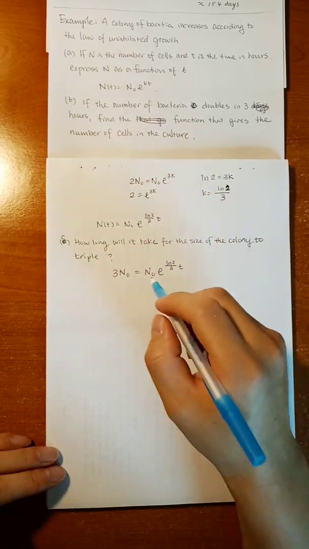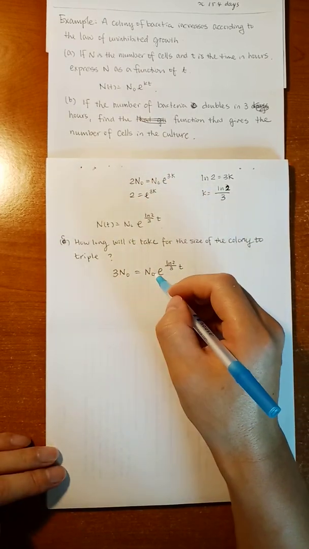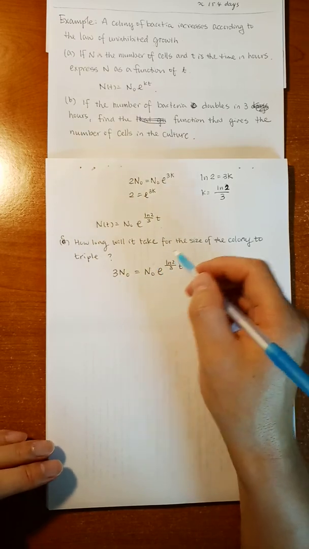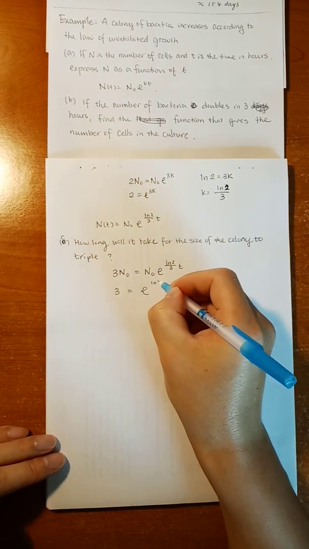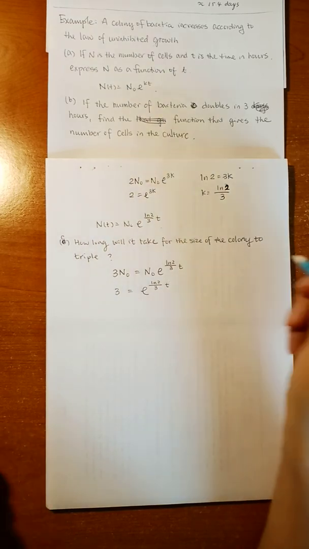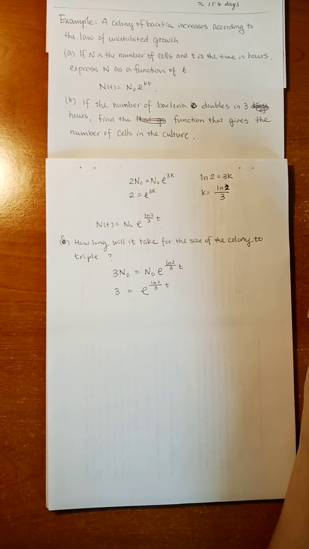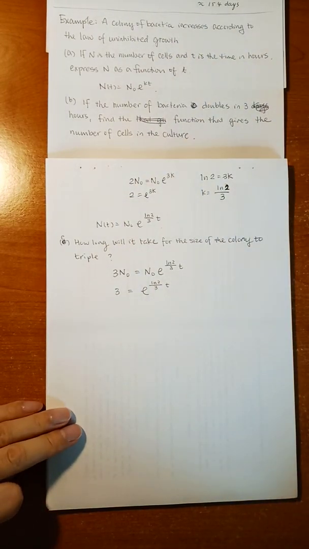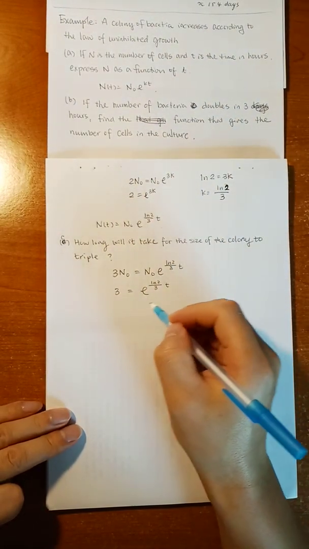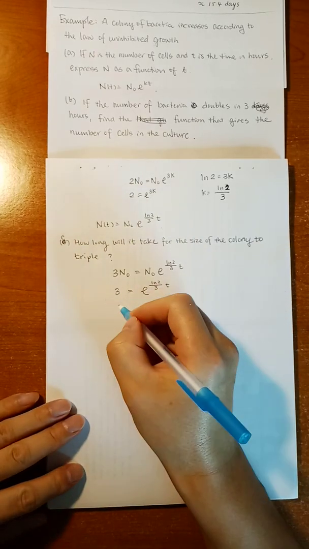Once again, you can see that in this equation, this n sub 0 is not important because it will be cancelled. So we're looking for this t. We take the natural log of two sides.